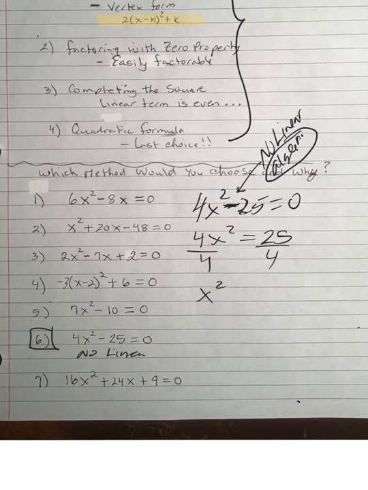If you recognize it as a difference of squares, then you take the square root of both sides. You have to remember the plus and minus, and then the square root of 25 over the square root of 4, right? And that gives you 5/2. So you'll get there and you get the same answer, but I really think this one was probably a lot faster since it was a perfect difference of squares.